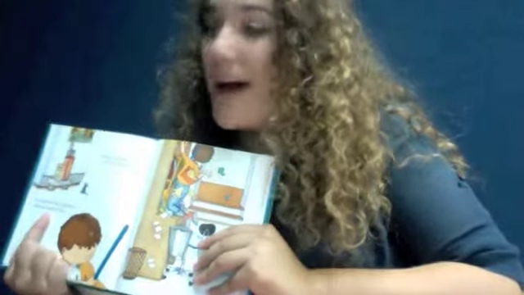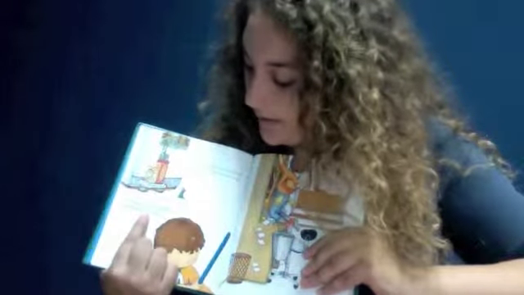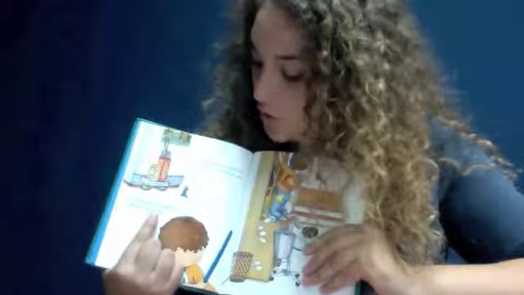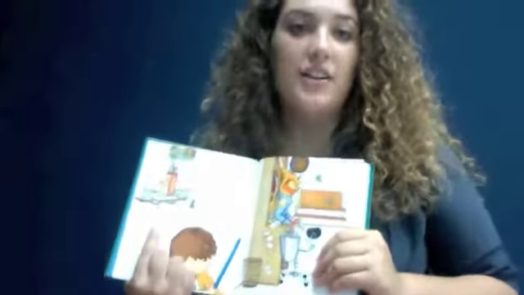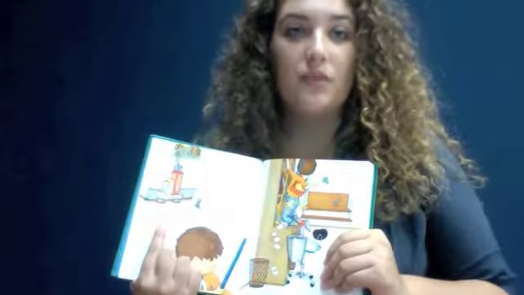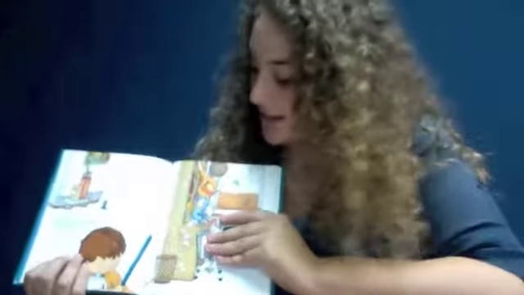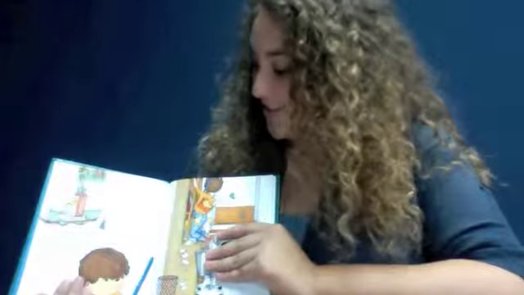What's this word right here? Remind. Remind. How do we know it's remind? What are these letters? R. R. E. E. M I N D. Good job, guys. Let's sound it out. Remind. And Nadia, can you tell us how many syllables are in remind? Remind. Good job. Two. There are 2 syllables in remind. Do you see another word on this page that has 2 syllables? Drawing. Drawing. Good job.